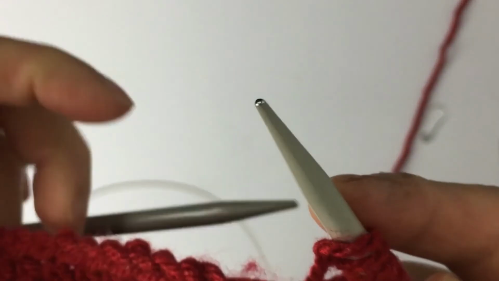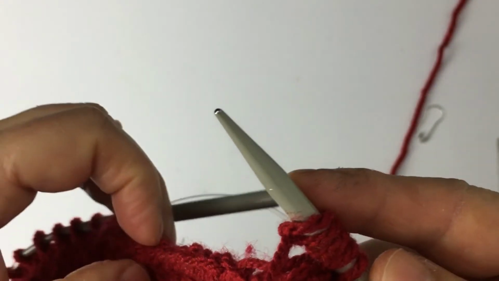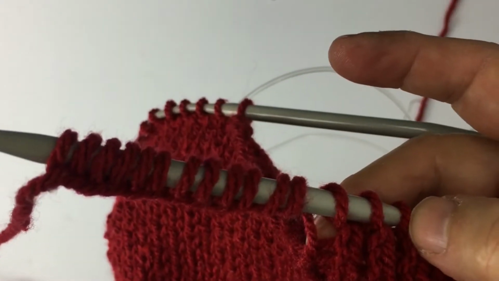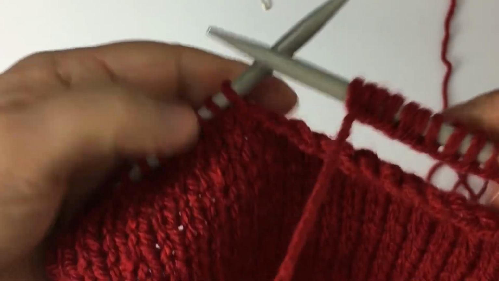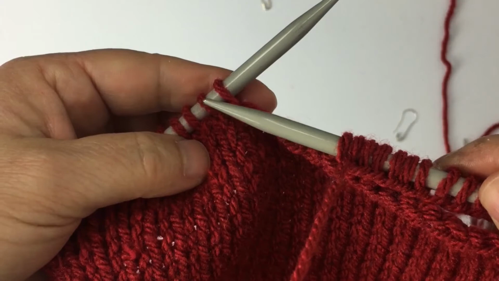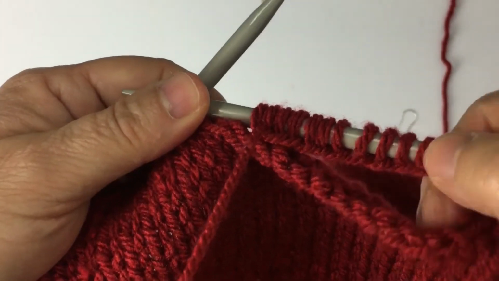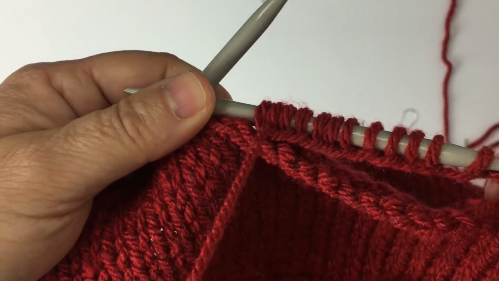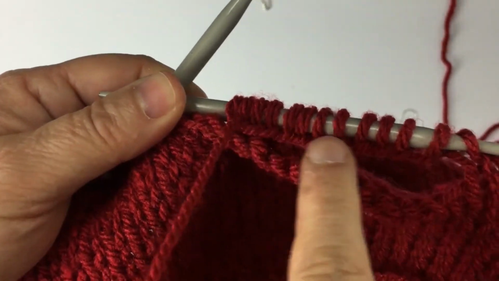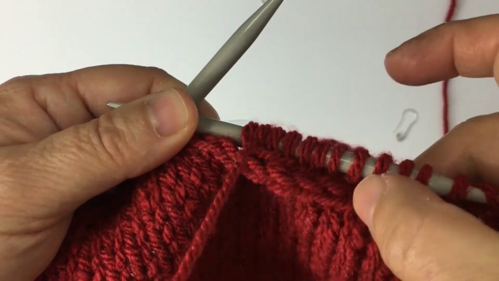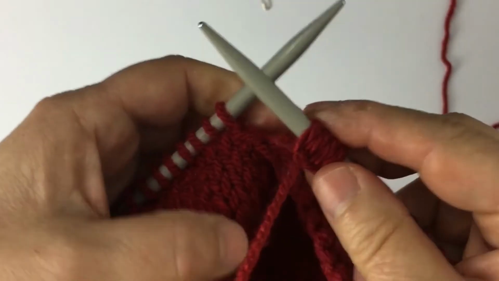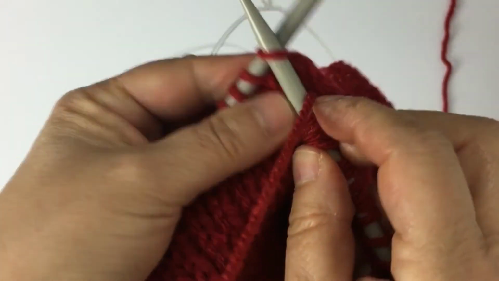So 12, let me check please. Yes, I have 12 new stitches. So now I'm going to start knitting this part of my project. Be careful for your new stitches not to be twisted, so the cast on should be pointing downwards like this.